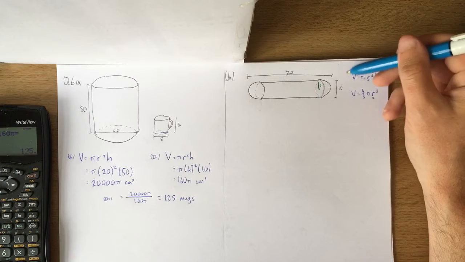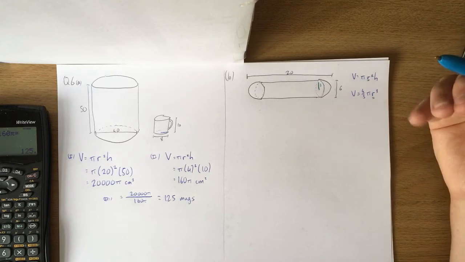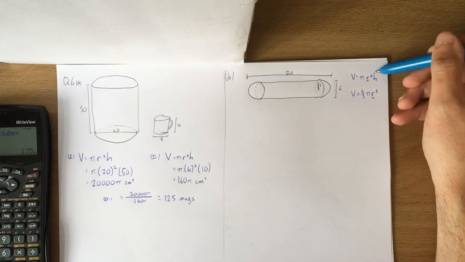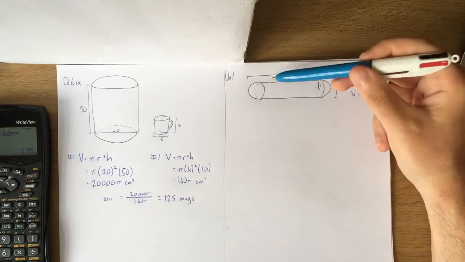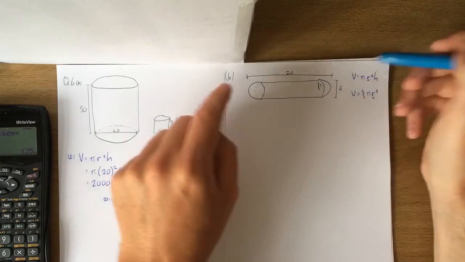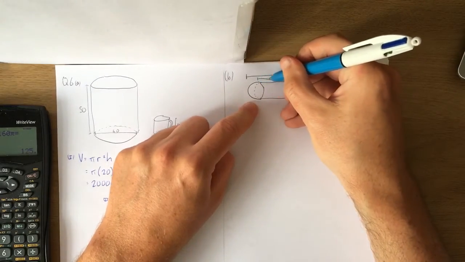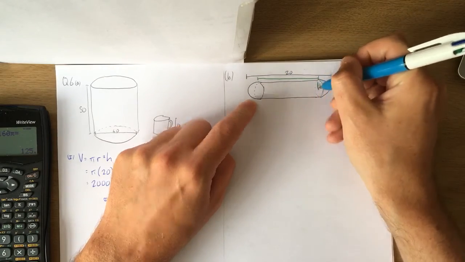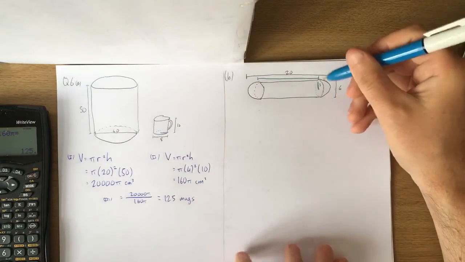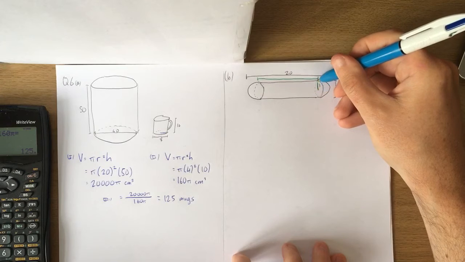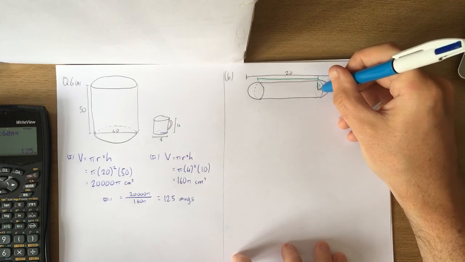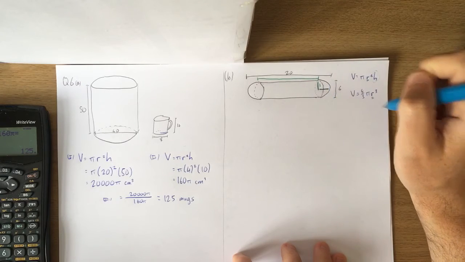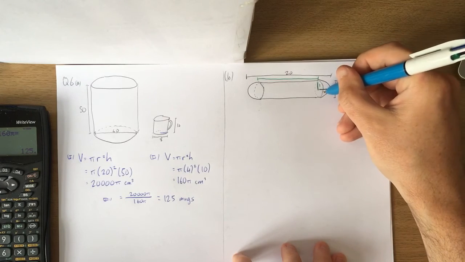For the cylinder, I still need to get the height. So I said to you that 20 is not the height of the cylinder. 20 is the entire shape. We're just looking for this bit. So if the radius of the hemisphere is 3, that's also a radius of the hemisphere.